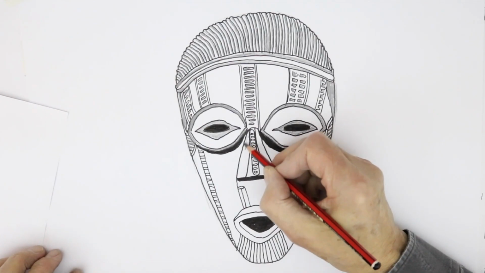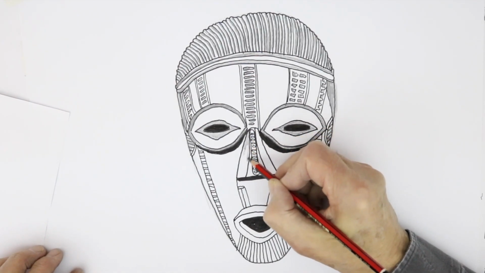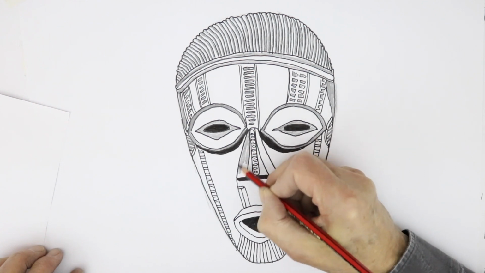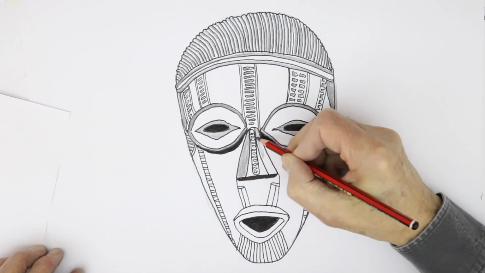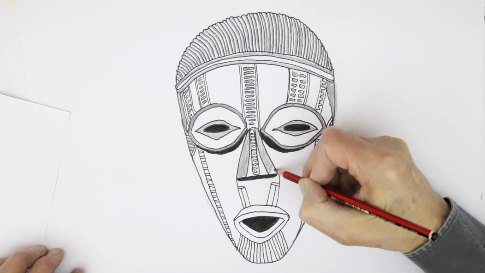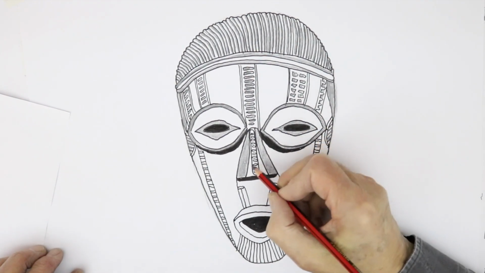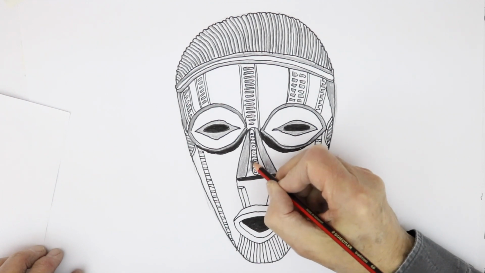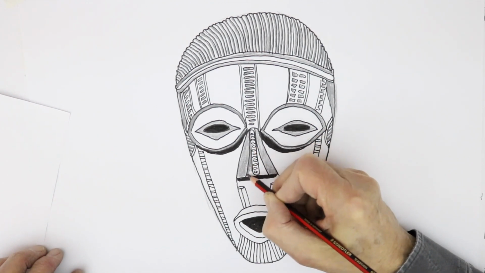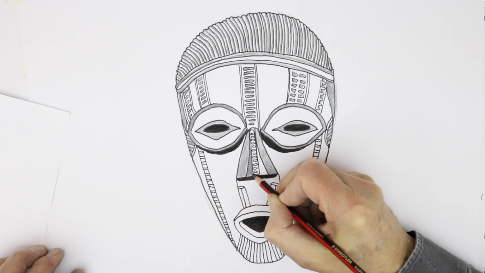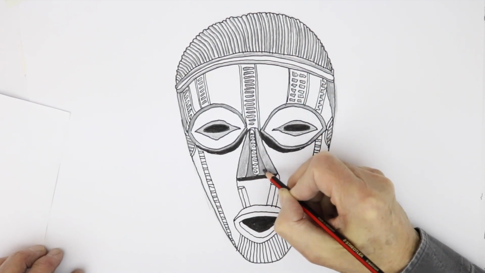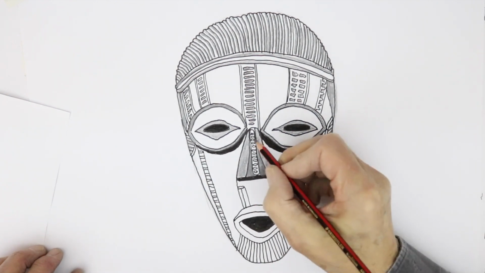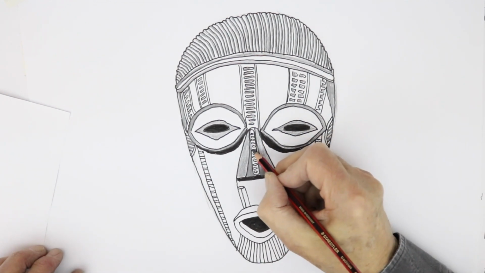Moving down to the nose now, and shading here. These were painted a dark colour originally. Okay, and then these two triangles here, a bit more weight on the pencil, and make them slightly darker. So you get a variation in the tonality of the whole thing, and then a bit more shading down here.